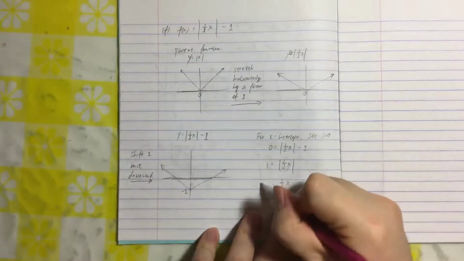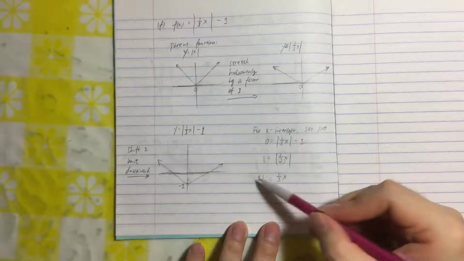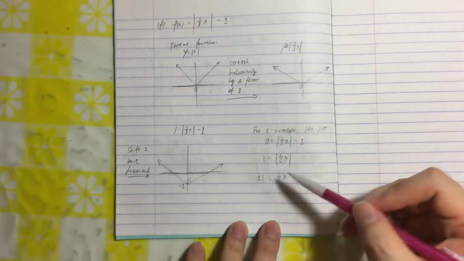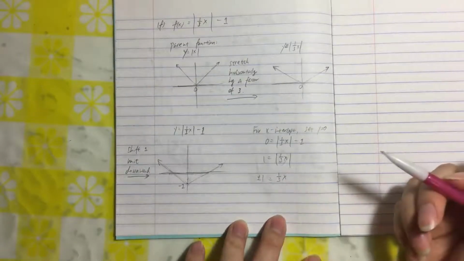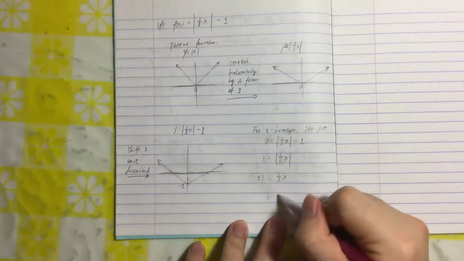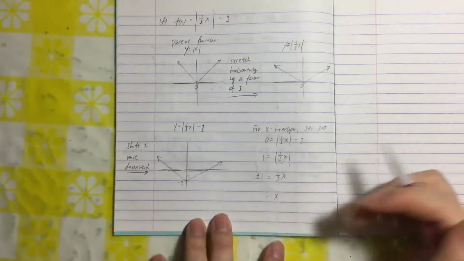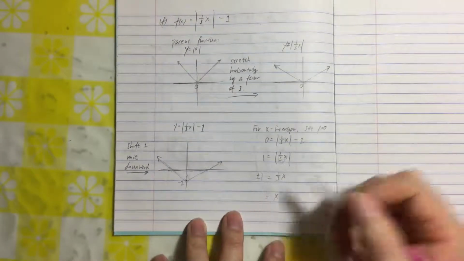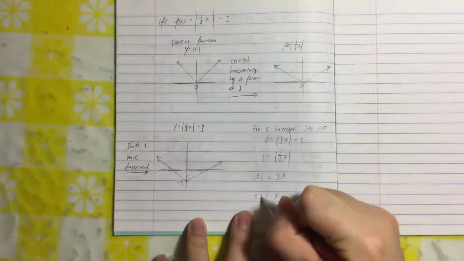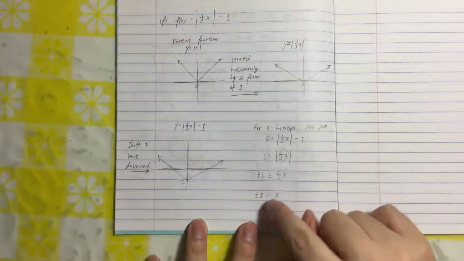So what's inside must be either plus or minus 1. Next, we try to get x by itself. So I can multiply both sides by 3. If I multiply the right side by 3, I get x by itself. 3 cancels 1/3. On the left side, if I multiply 1 by 3, I get 3. So x is either plus or minus 3.